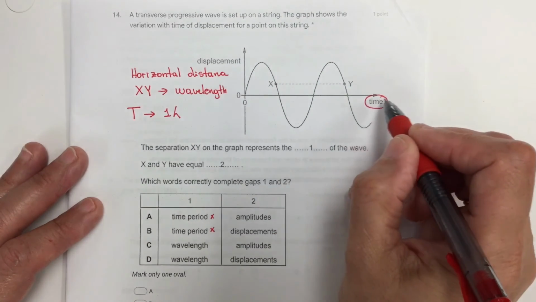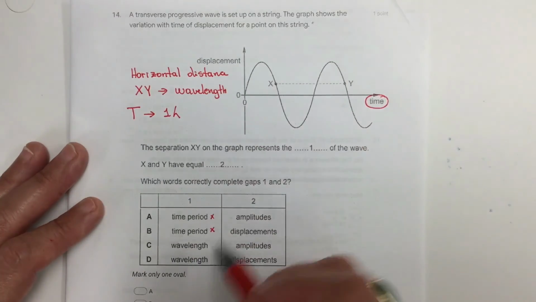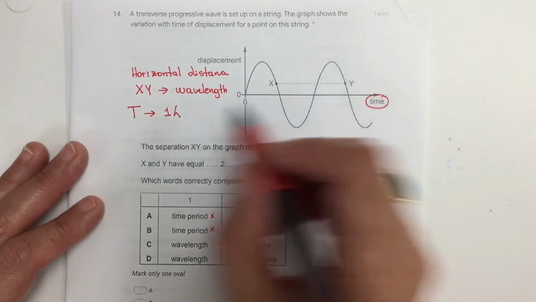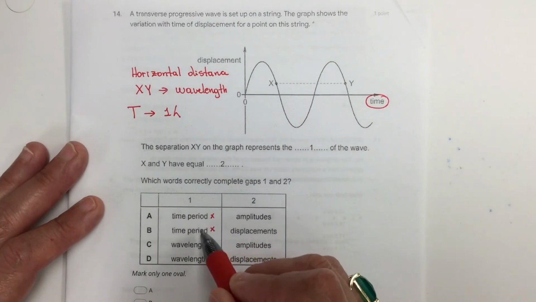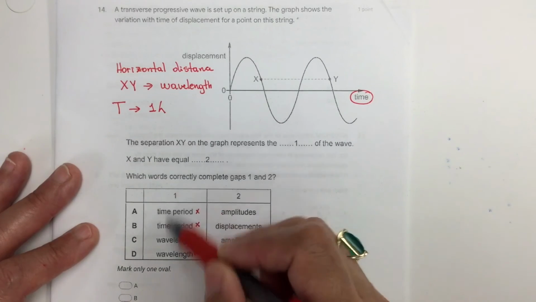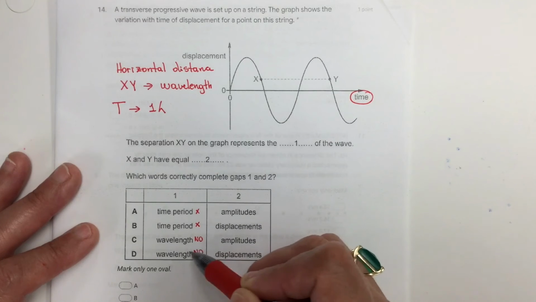If this was in meters or centimeters, that would be the wavelength. But because here it is showing time, time is related to period. So one of those options. Now that we have this column 1, maybe, and those definitely no.